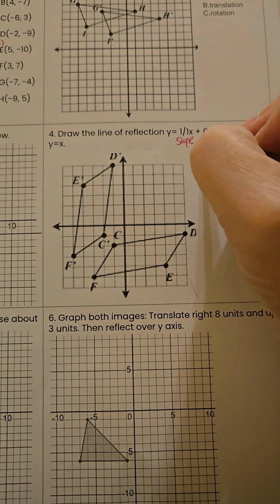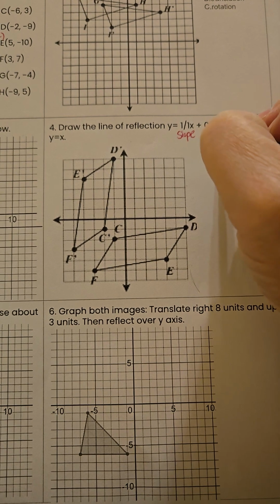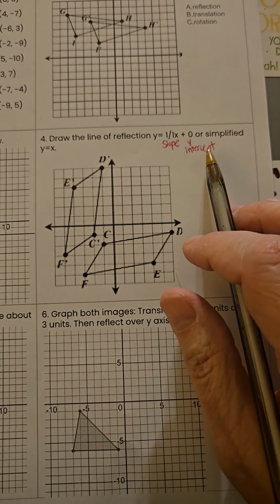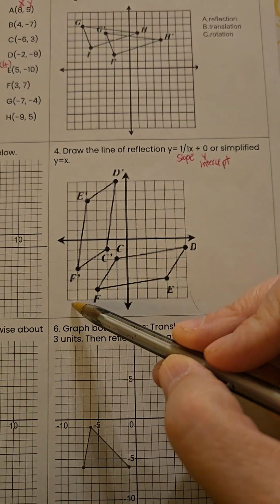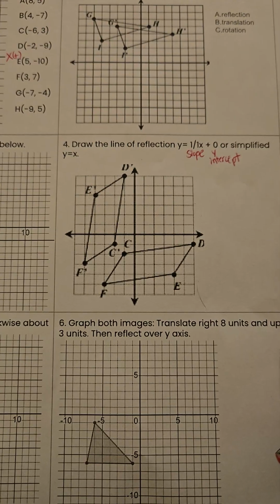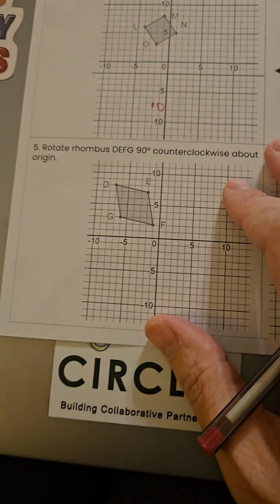This is your y-intercept. Okay, those are my hints for you on this one. And it's saying that it's reflected over a line. I want you to draw the line in. Okay, so see if you remember how to do that. But I can't really give you any hints without giving you the answer.